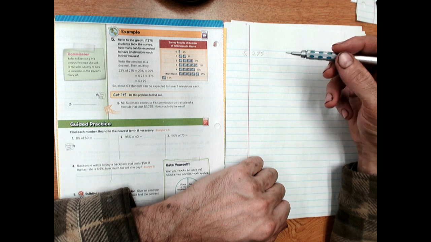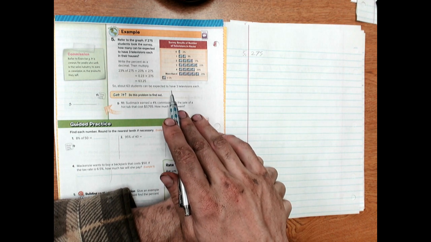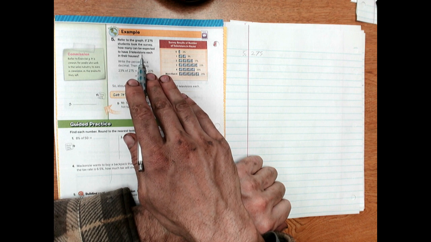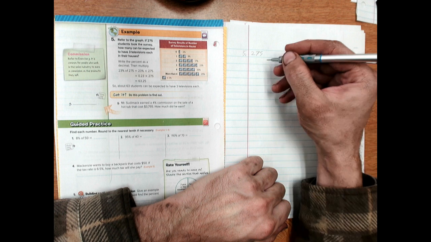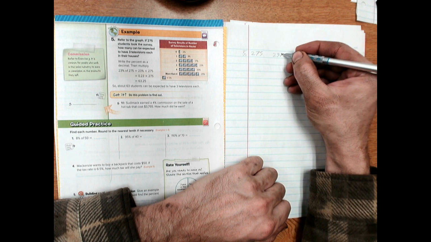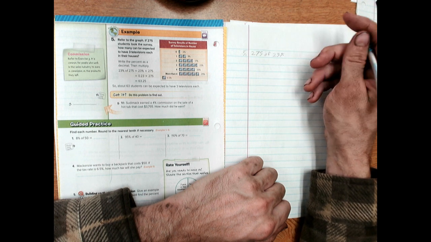Okay, so we have 275 people total took the survey, and we're trying to figure out how many can be expected to have 3 televisions each in their house. So how many of them have 3? Well, 23%. So 23% of 75.